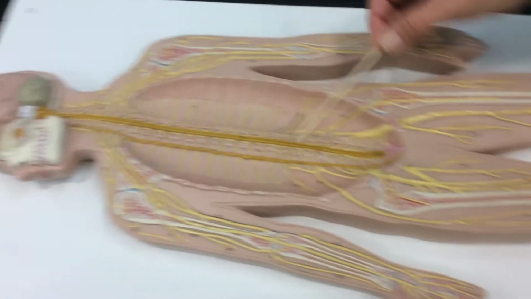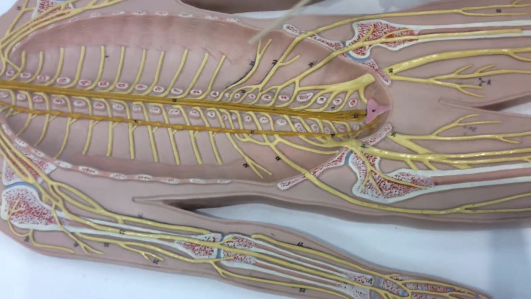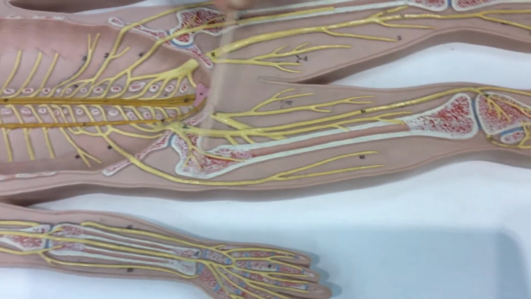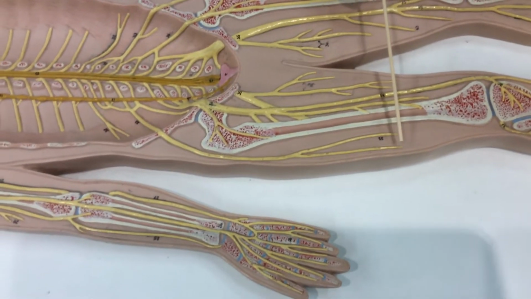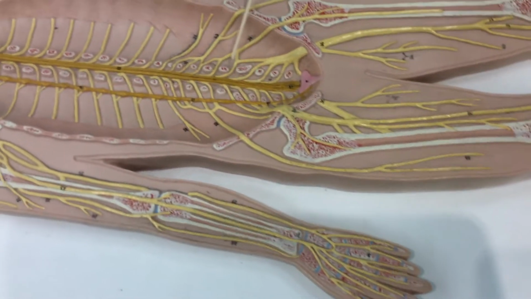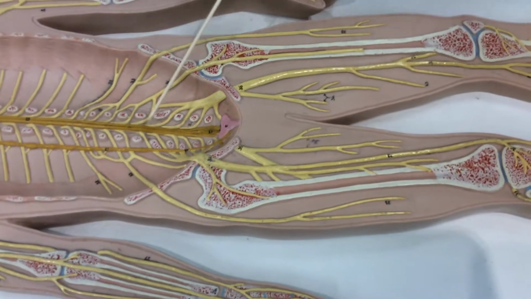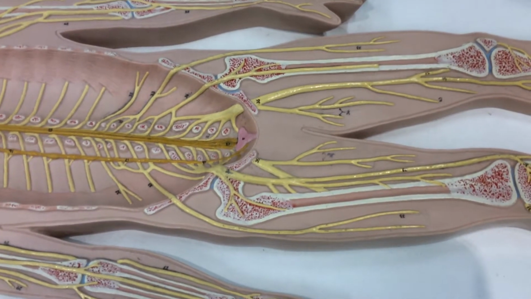So we'll start off with number 32, which is ilioinguinal. It's part of the lumbar plexus. And then this one right here, which goes down the side of the leg, right down the lateral side of the femur, is called lateral femoral cutaneous. Now 34 here on this one, I don't really know what it is. I'm calling it genitofemoral. I'm not sure it's that, but that's what I'm going to call it.